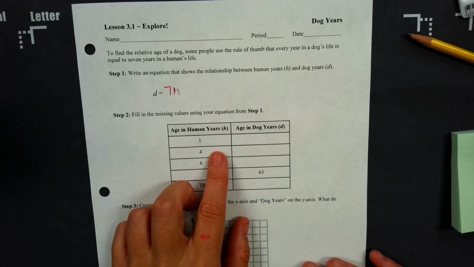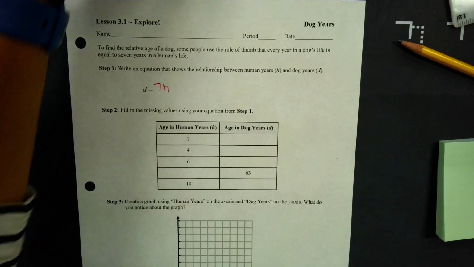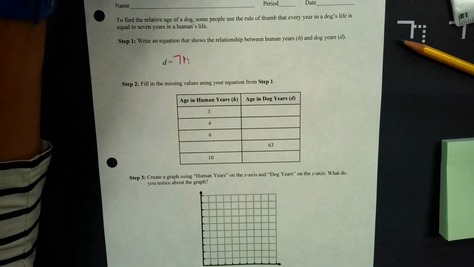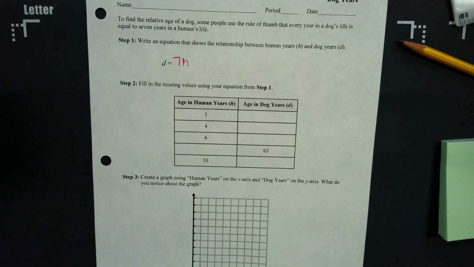So we're going to try to fill out this chart. I'm very crooked, aren't I? She is not crooked, though. It's going to drive me nuts.